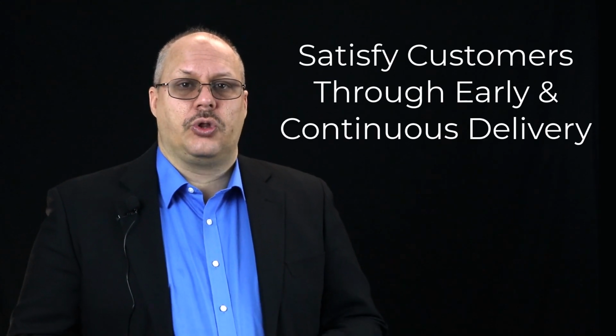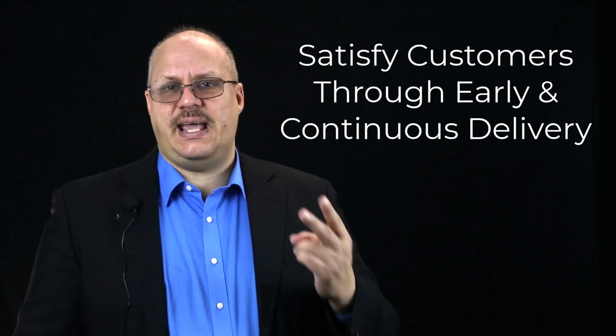The first one is often considered the most important, and that is to satisfy customers through early and continuous delivery. This early and continuous delivery increases the likelihood of meeting a customer's demands and contributes to the generation of faster ROI, or return on investment, because they're getting a little something as the project is being developed.